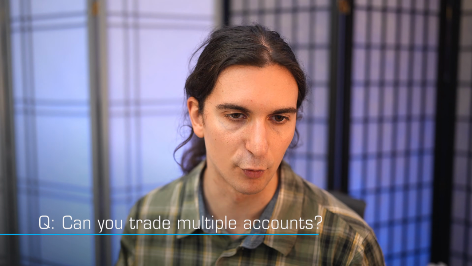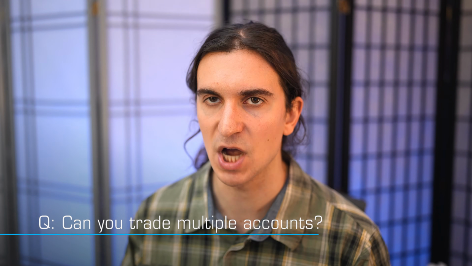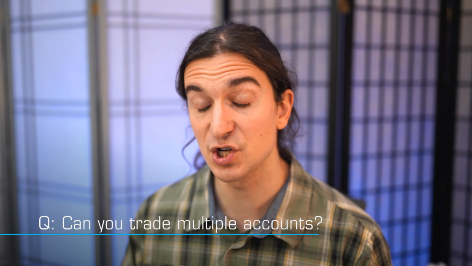Okay. The next question I'm going to answer is: is it possible to connect multiple brokerage accounts and place limit orders on both accounts at the same time using TradingView? Now, this goes back to what I just mentioned about the method of using the webhooks to automate trading your account. So absolutely yes, because you could have your HTTP server that waits for the webhook from your TradingView strategy.